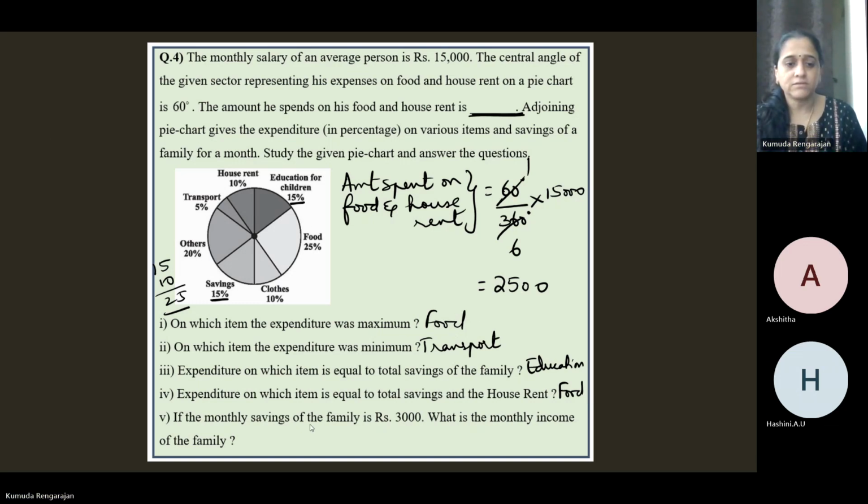If the monthly savings of the family is 3,000, what is the monthly income of the family?